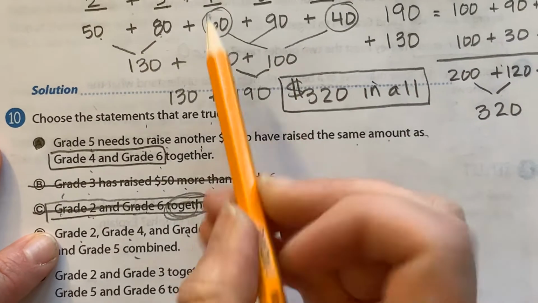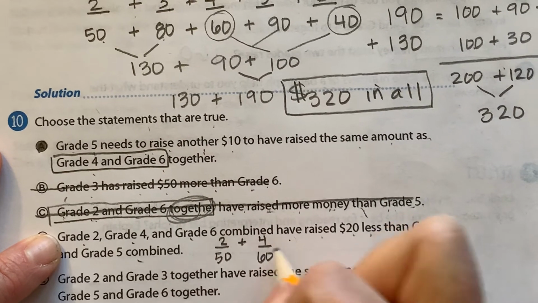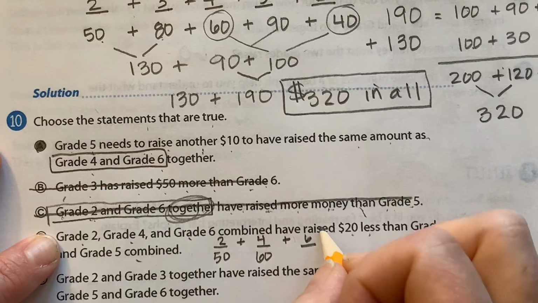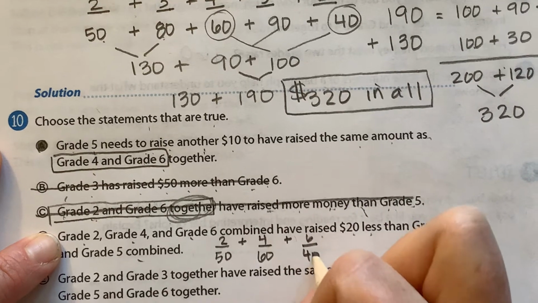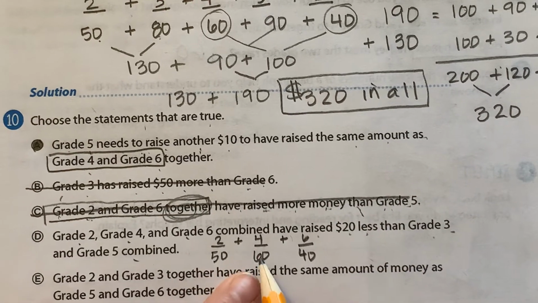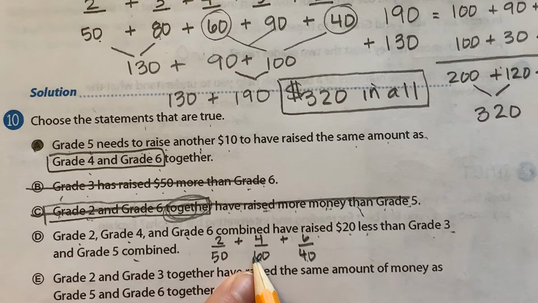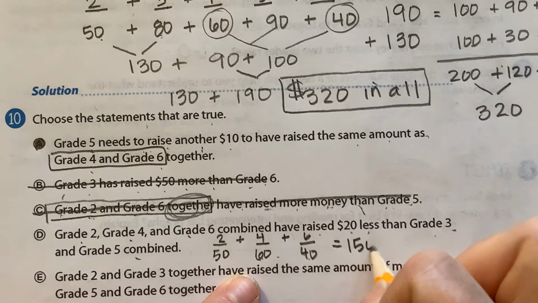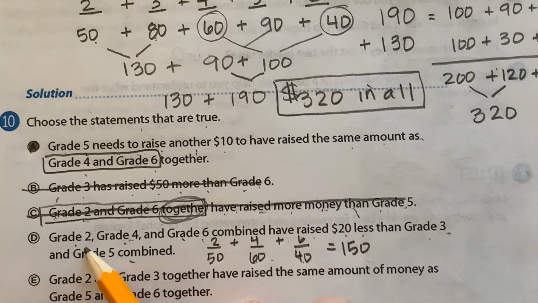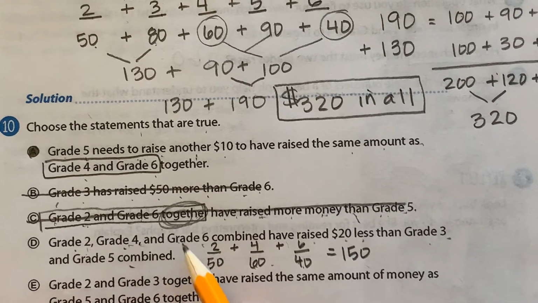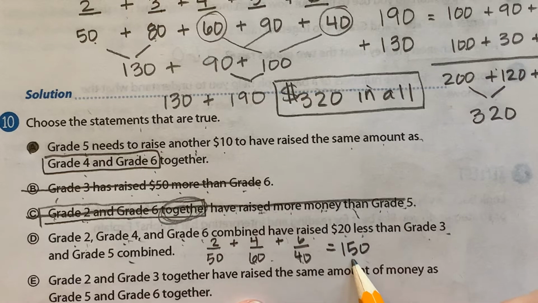Grade 4 had 60. And grade 6 had how much? Grade 6 had 40. Let's put those together. Again, 60 and 40 make 100. So 150. Oh, look, those are all even numbers. 2, 4, 6. So the even grades, 2, 4, and 6, earned $150.